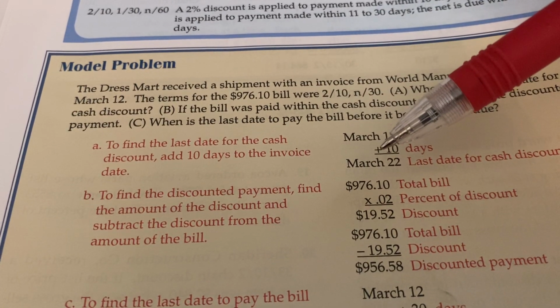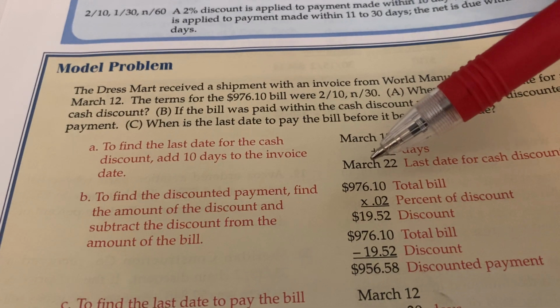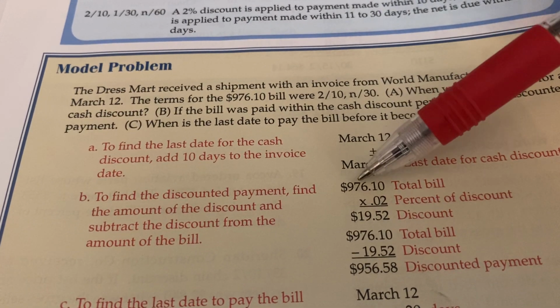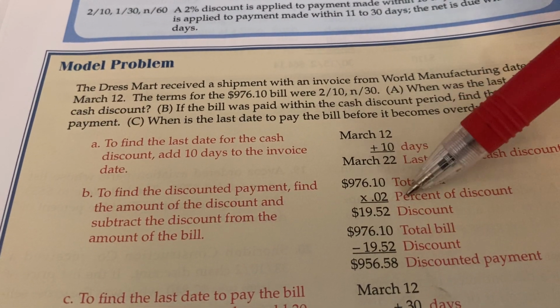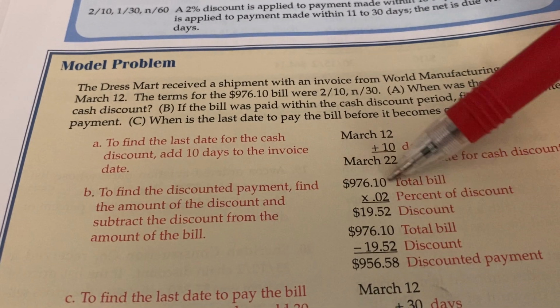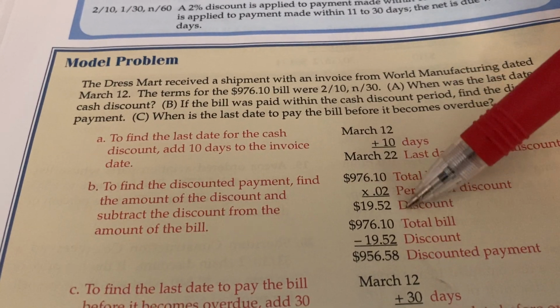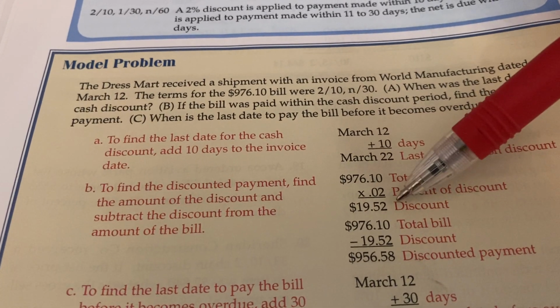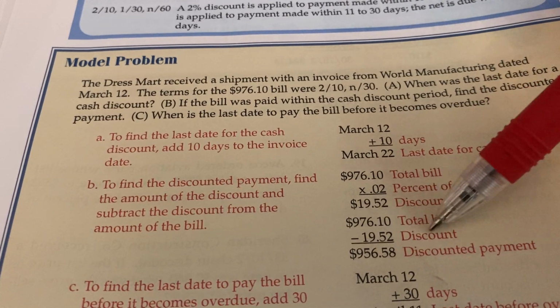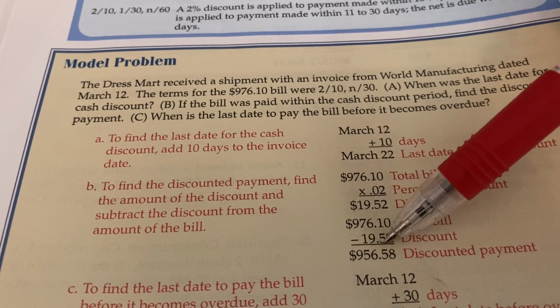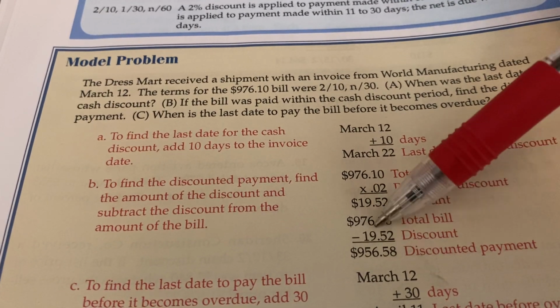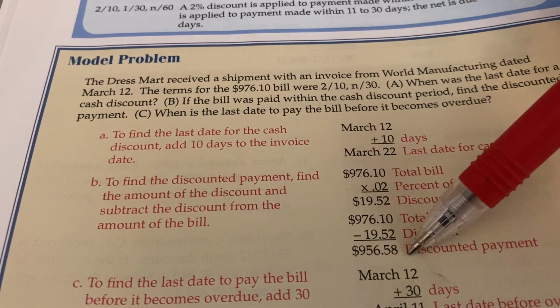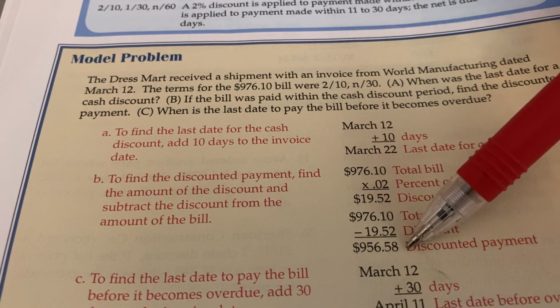So to find the discounted payment, find the amount of discount and subtract. On $976.10, you got 2% off. You'd get $19.52 off of your bill. So you subtract that, and now what you have to pay is $956, because you got $19 off for paying within 10 days.